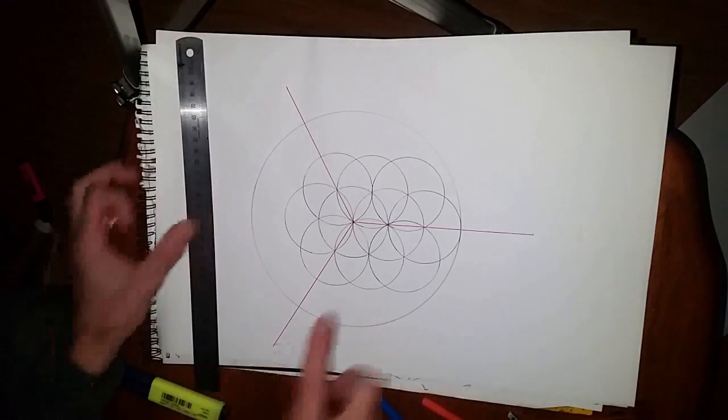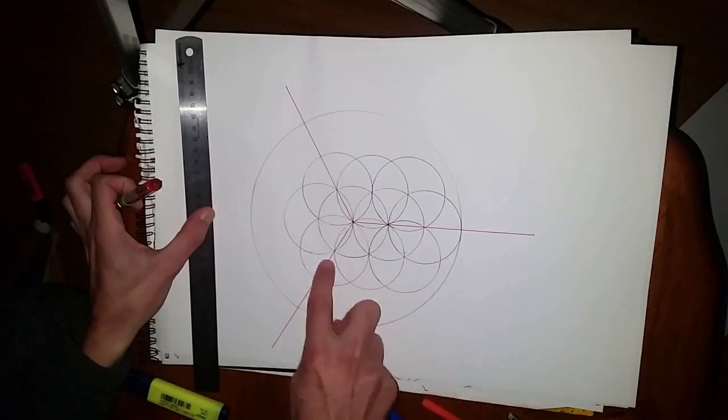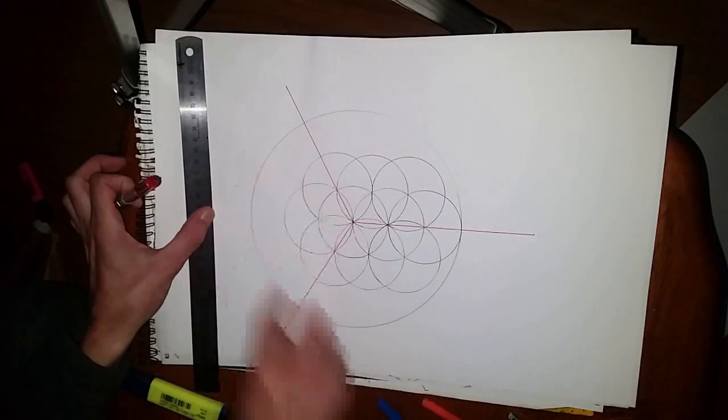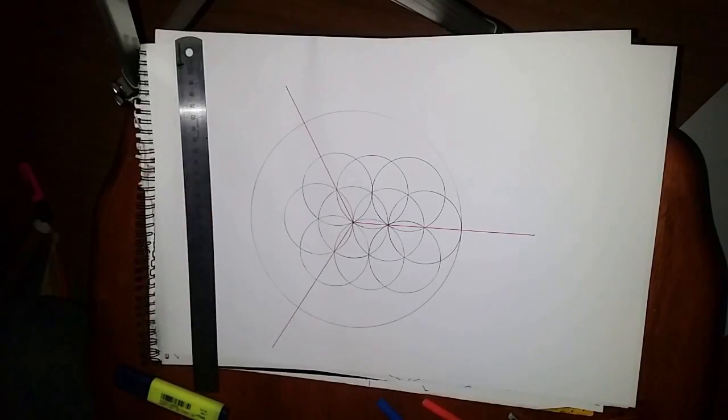And on the laws of geometry, you know that this is 120 degrees, 120. So we've divided the circle into 3. Now, given the rules of compass and straight edge, it's a little bit tricky.